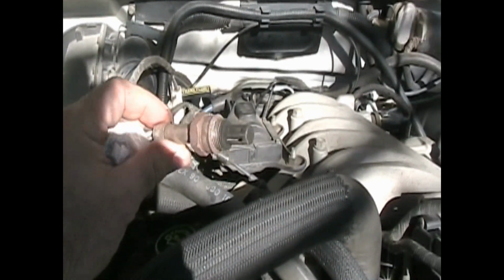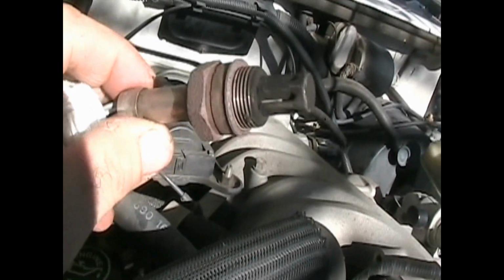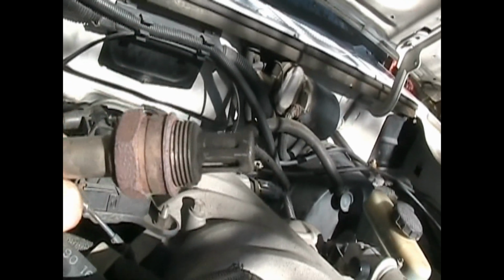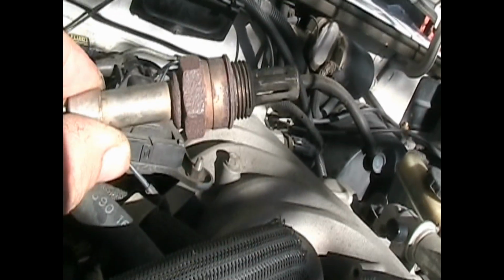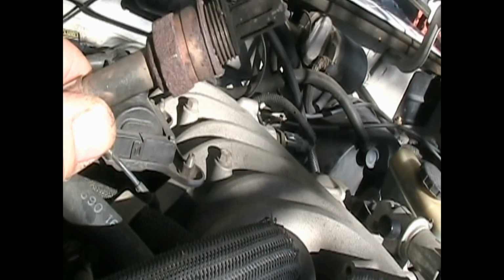And here's the O2 sensor from the right side. Looks like it possibly is the original.